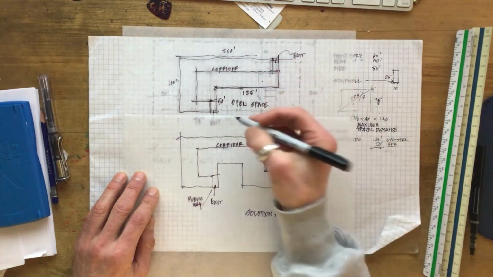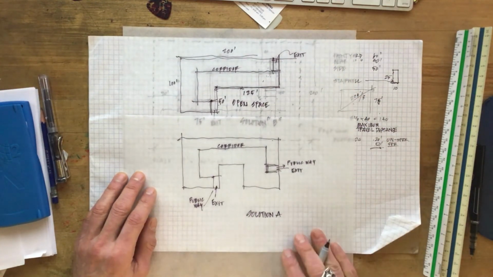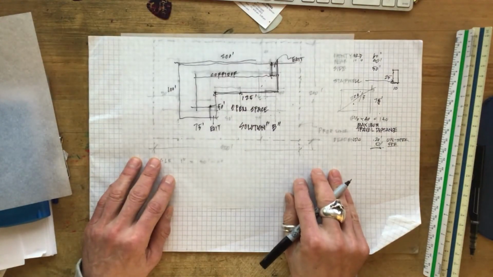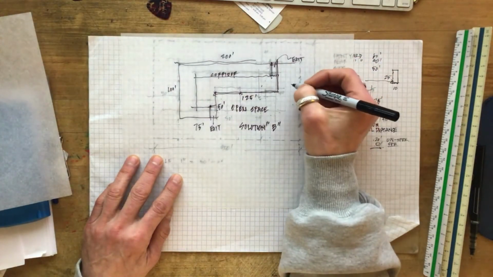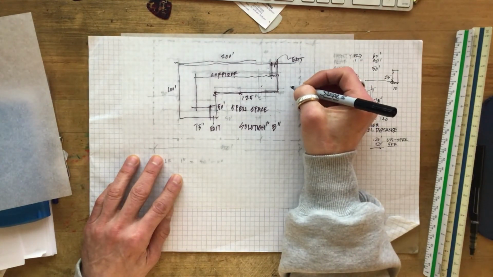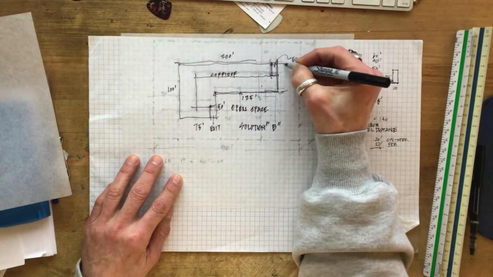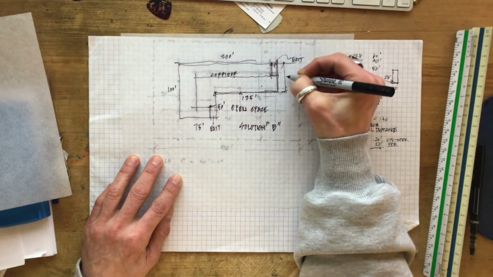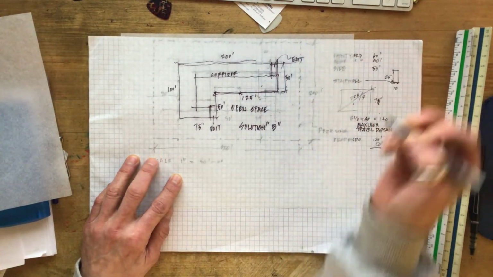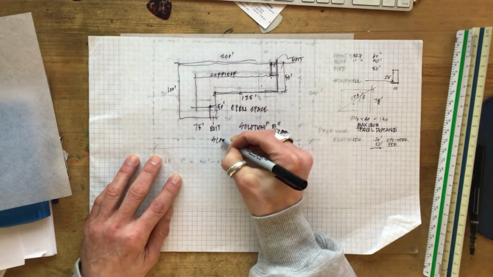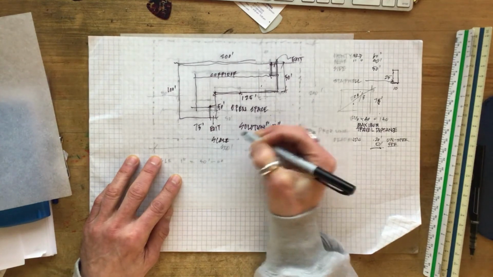Your drawings should have dimensions and should indicate the scale.